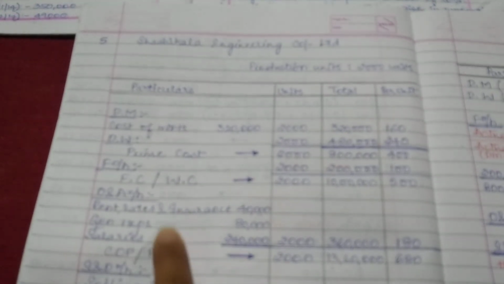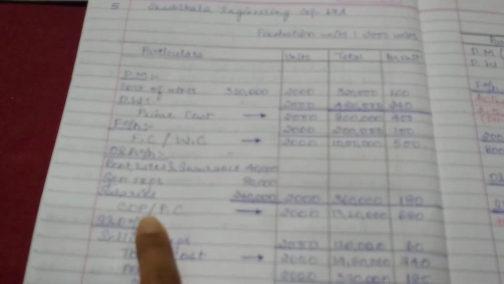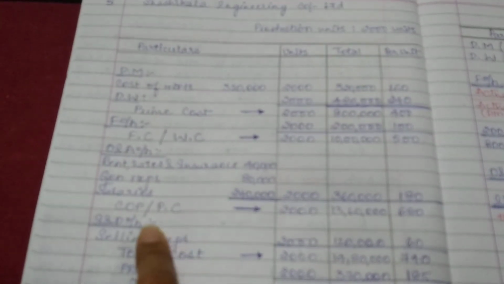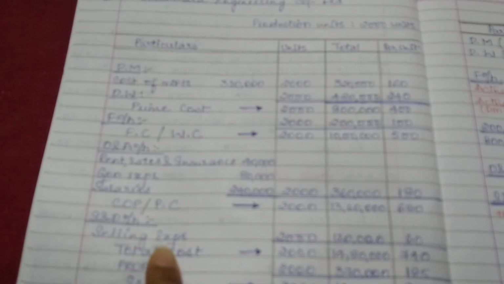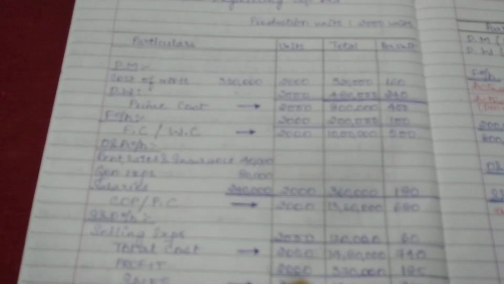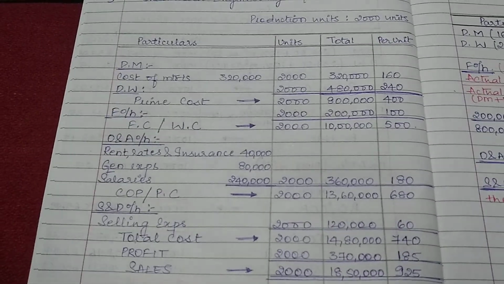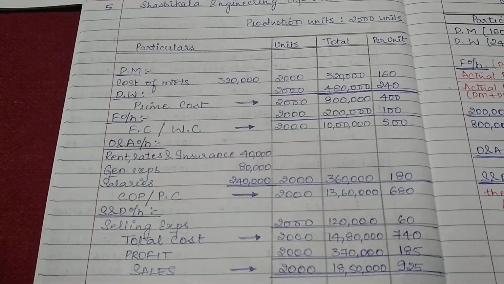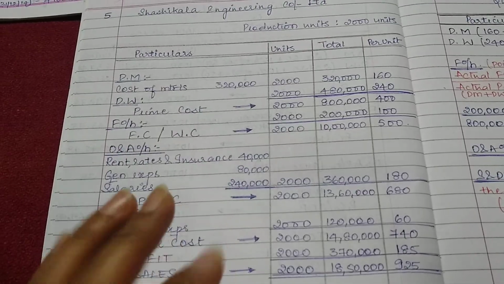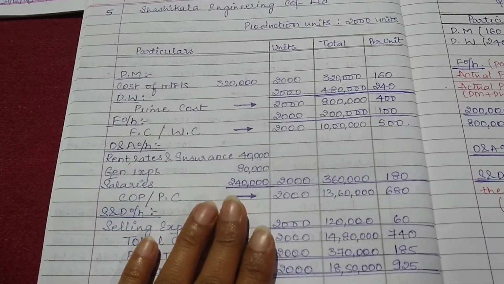I am taking the three items. I will have your cost of production or production cost. Selling and distribution overhead is given. So the total cost, profit and sales, your cost sheet is done because it is directly given in your question and you have solved enough problems under your cost sheet.